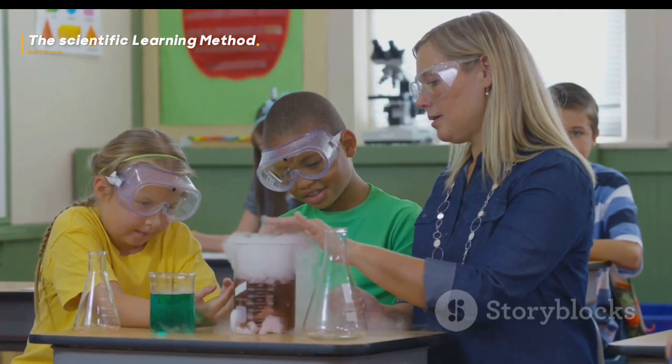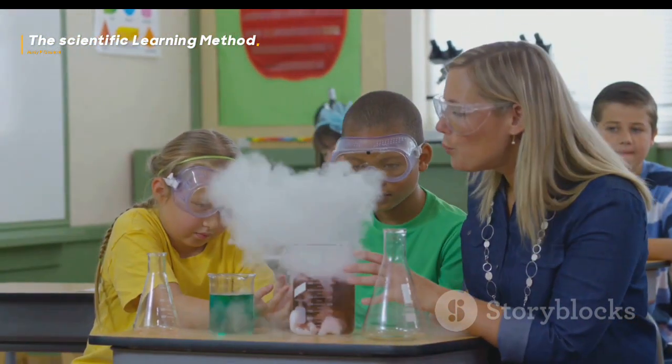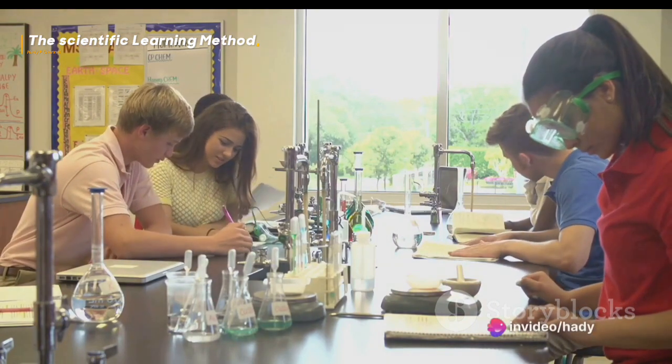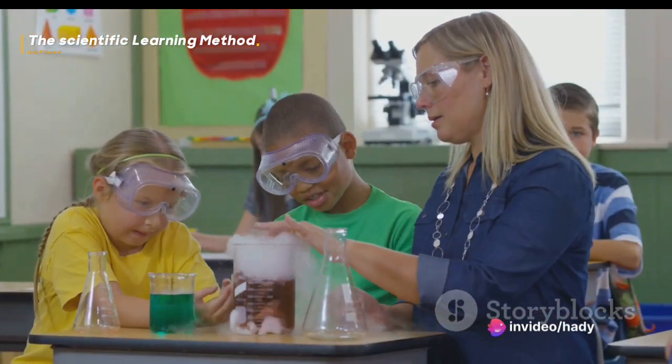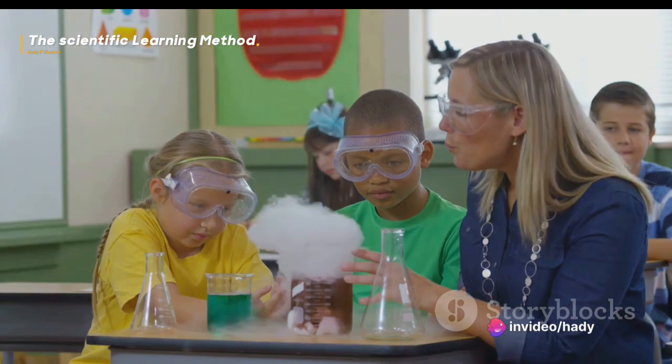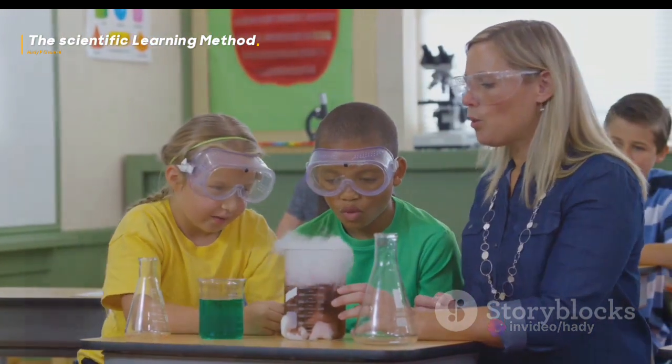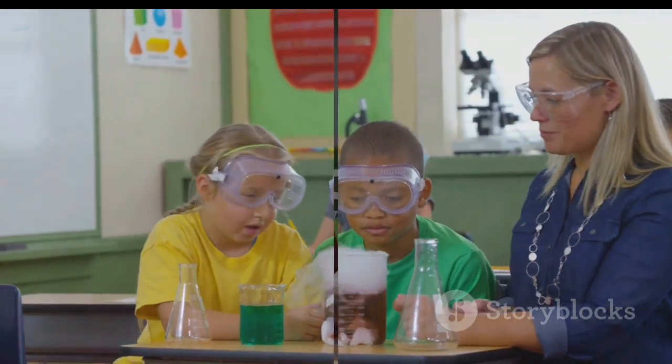After experimentation, students analyze their findings and draw conclusions. They reflect on what worked, what didn't, and why. This process of analysis and reflection helps students develop problem-solving skills and resilience in the face of challenges.